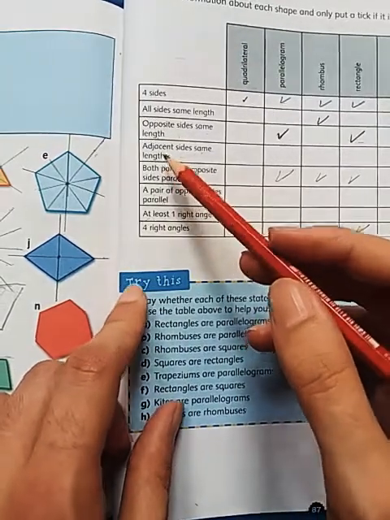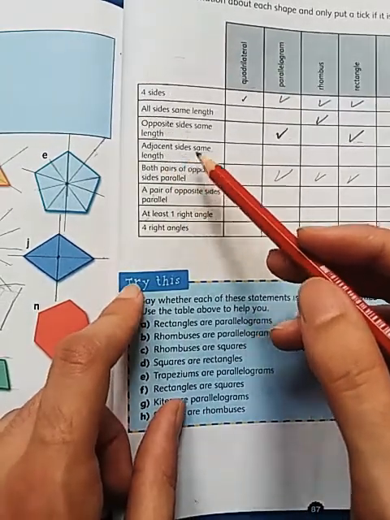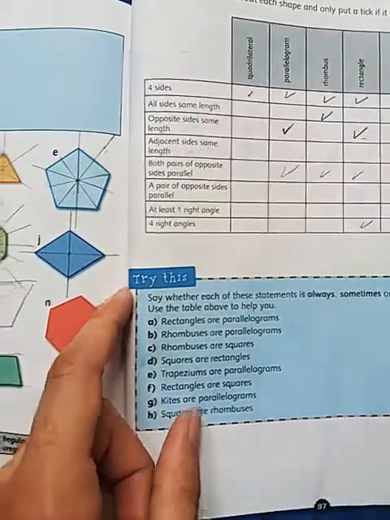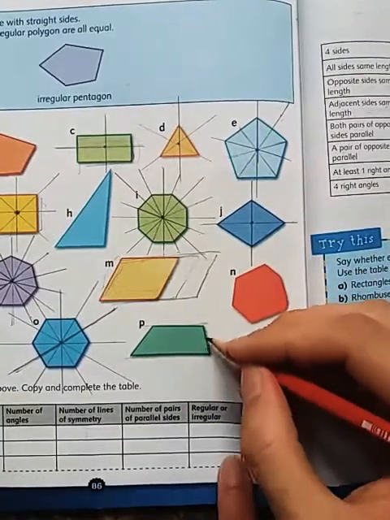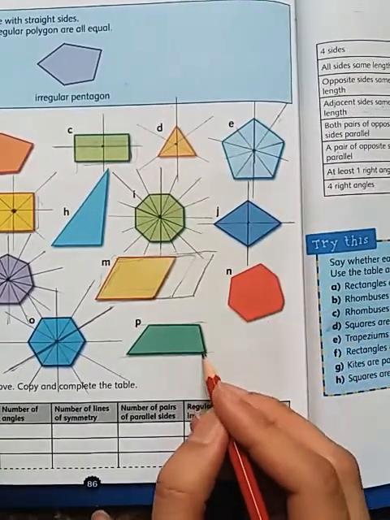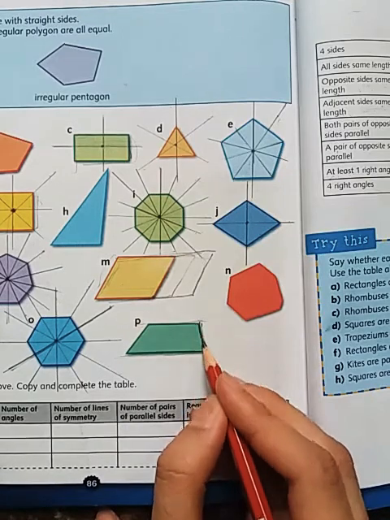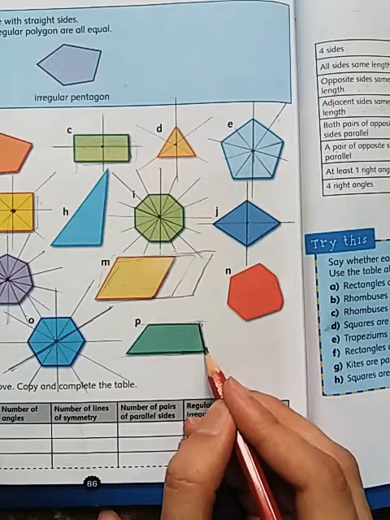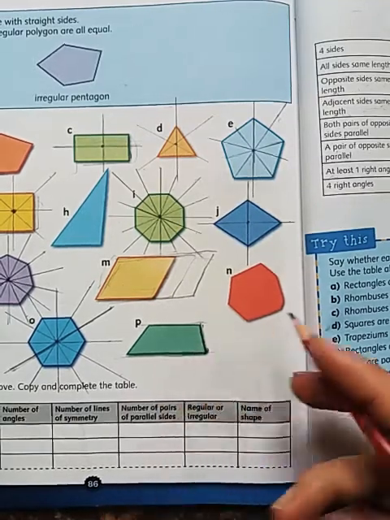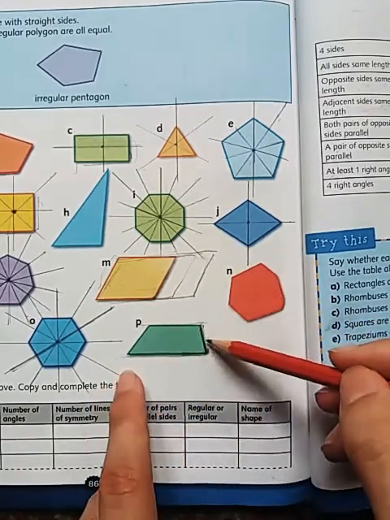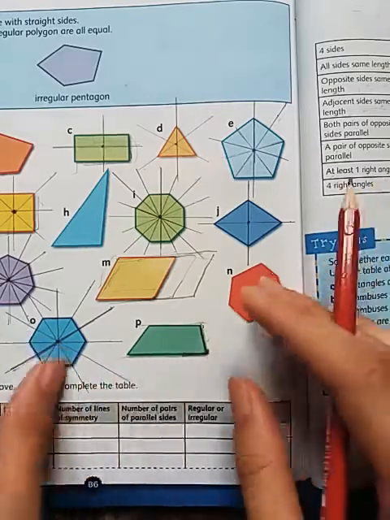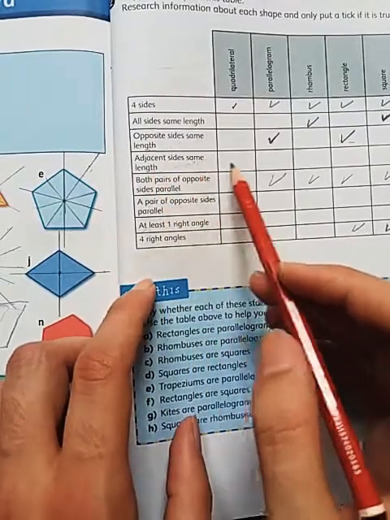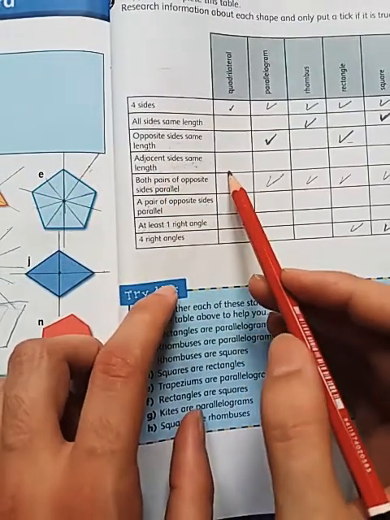Now the next one: the adjacent sides have to have the same length, so we can have a quadrilateral. The adjacent sides are the two sides that have one point in common. For example, this one and this one, they are adjacent because they have one common point. As you can see in the trapezium, they are not equal. So we can't say that each quadrilateral will have adjacent sides with the same length. That's not the case.